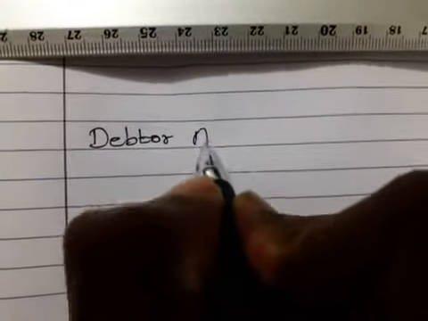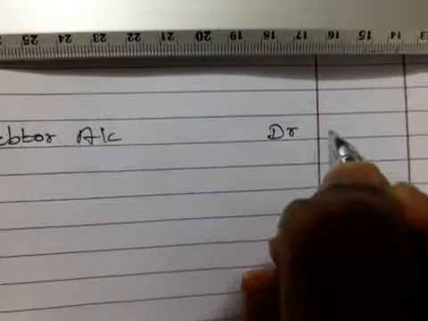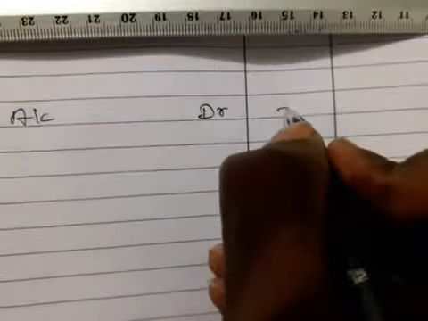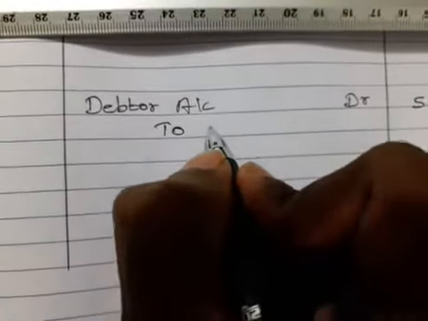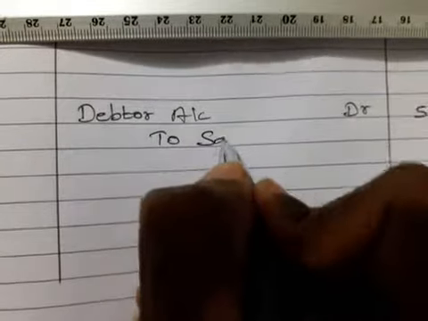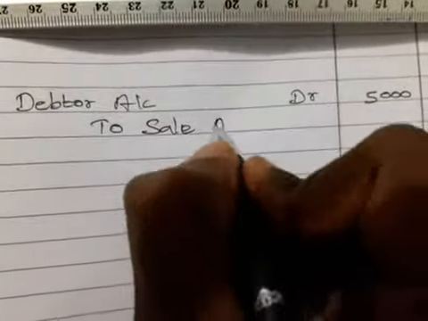Debtor account debit 5000 to sales. Sales is an income account.